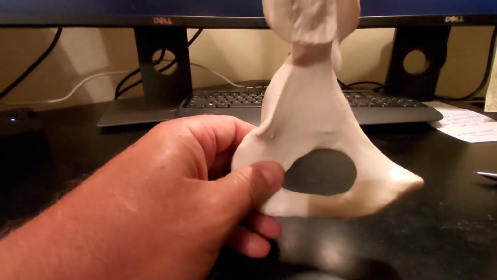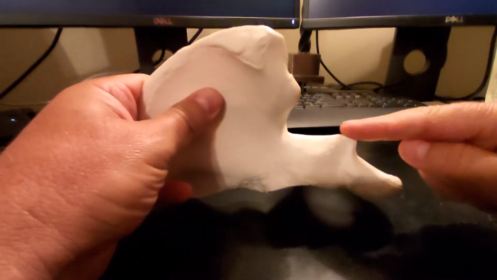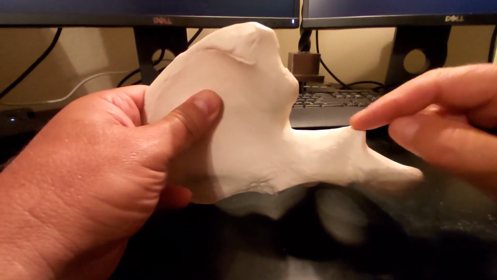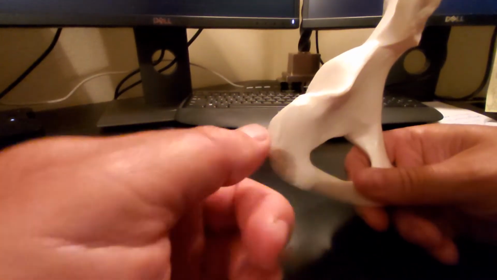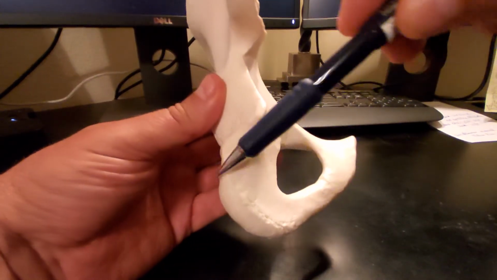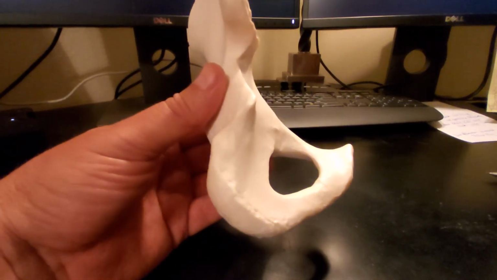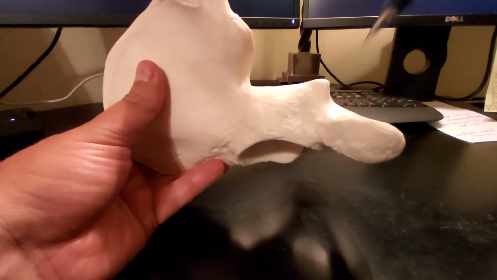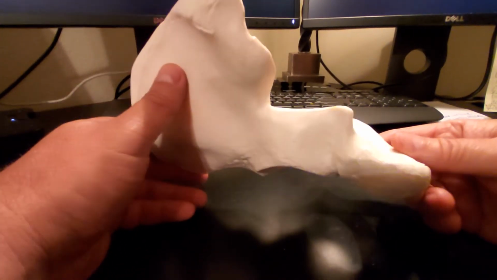You've got the ischium, which is this lower back portion. You have your ischial spine, which is an attachment site for the sacrospinous ligament. You've got your ischial tuberosity, pretty prominent. That roughened region right there. That's an attachment site for the hamstring muscles. You've got the lesser sciatic notch. Here's the greater. Here's the lesser. That's a passageway for nerves and blood vessels that serve the anogenital region.